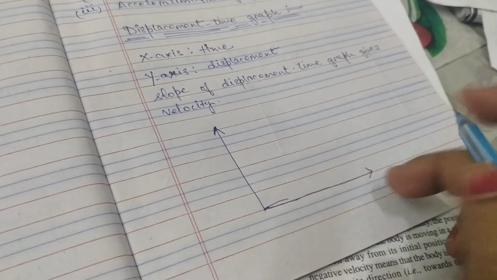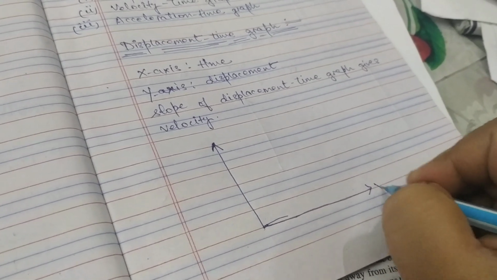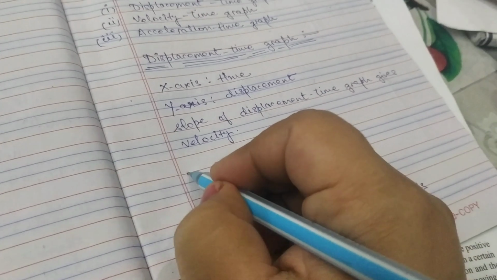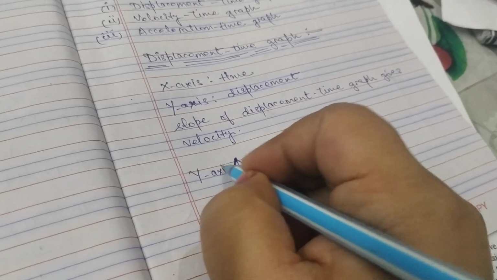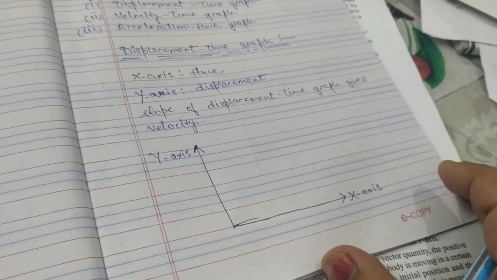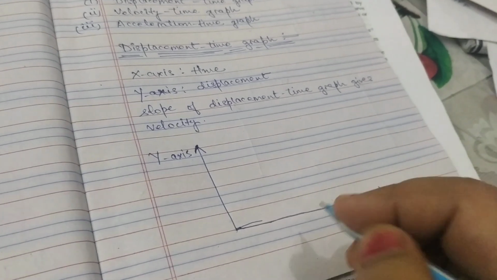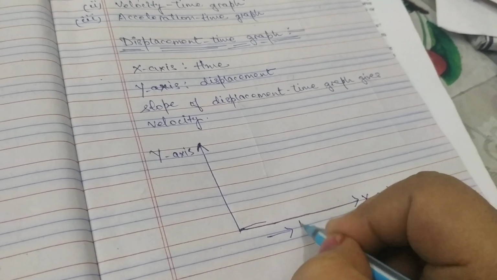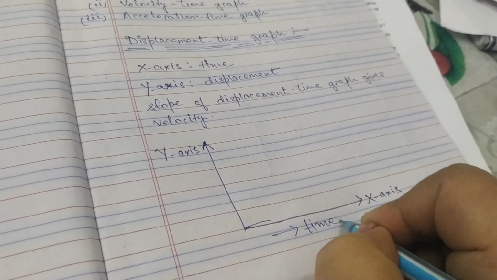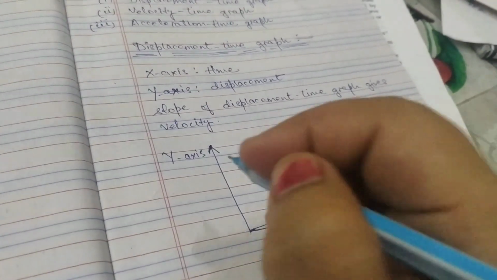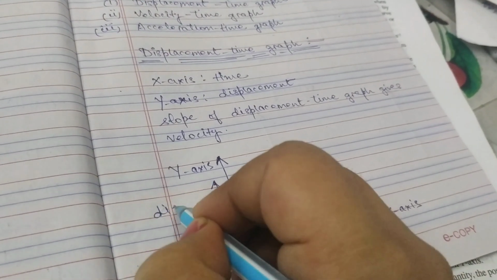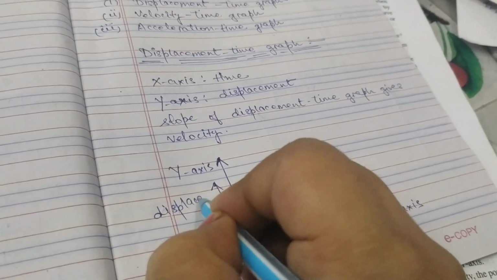Okay, this horizontal one is called the x-axis and the vertical one is called the y-axis. For the displacement time graph, we will represent the x-axis as time. Okay, x-axis will be representing the time and y-axis will be representing the displacement.